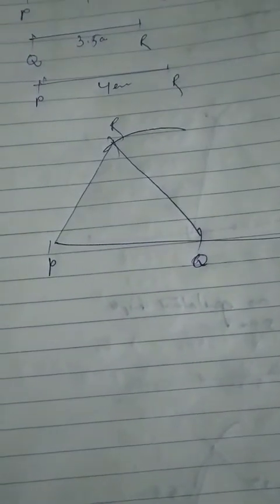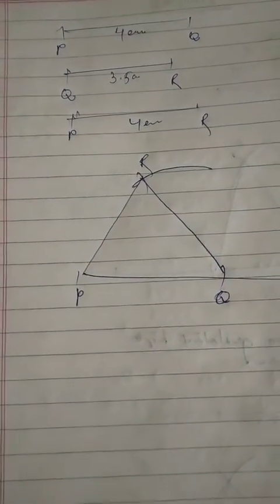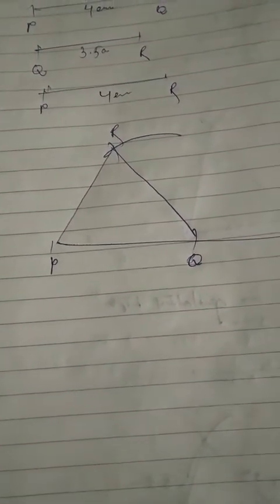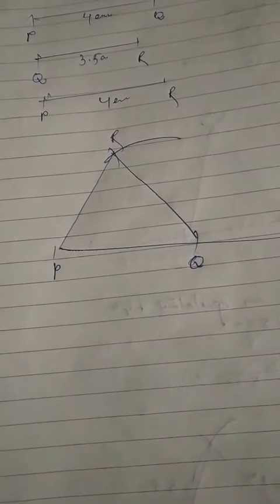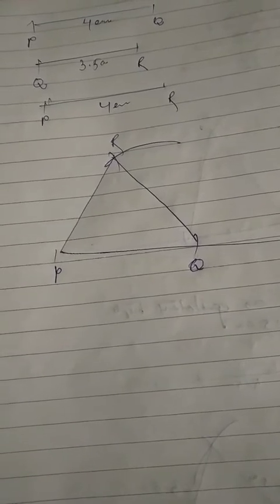Take the measure of PQ, place it here, and give one arc. This is PQ. QR is 3.5, so we'll take the measure of QR, place it, and give an arc. Now we'll take the measure of PR, place it here, and give an arc. Now we will join them. The name of this triangle is PQR. Seeing this figure, we can understand that this is an example of an isosceles triangle, in which the measures of two sides are equal.